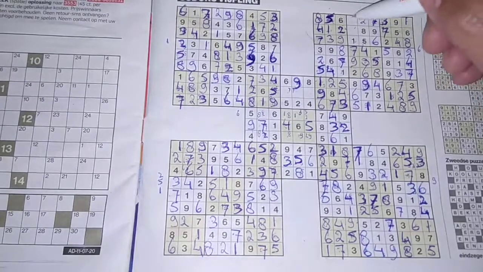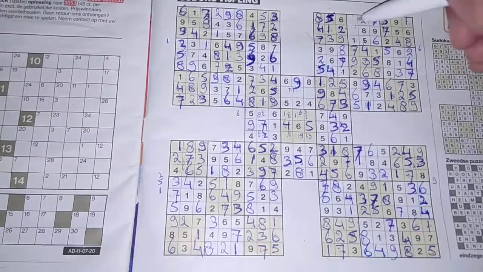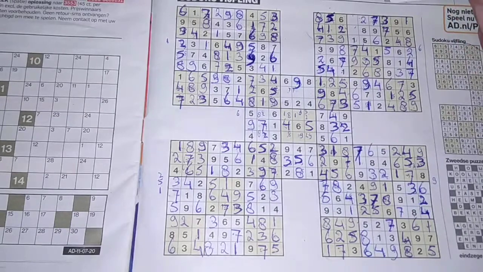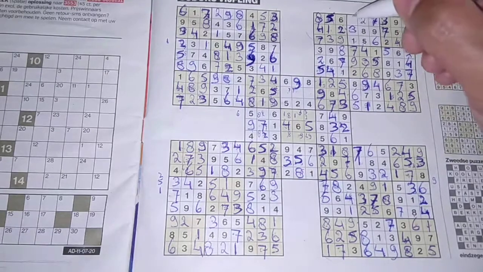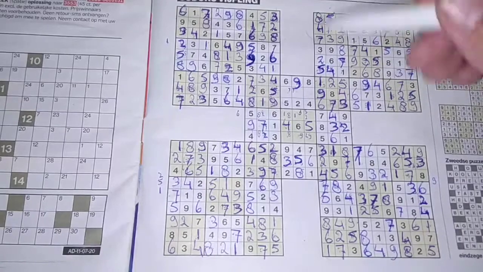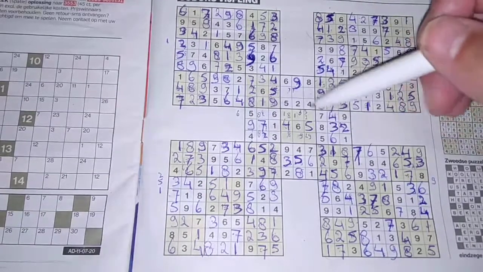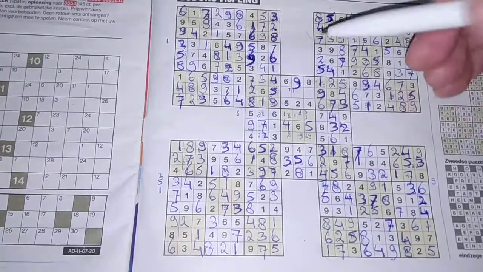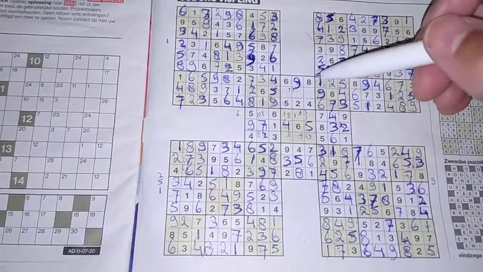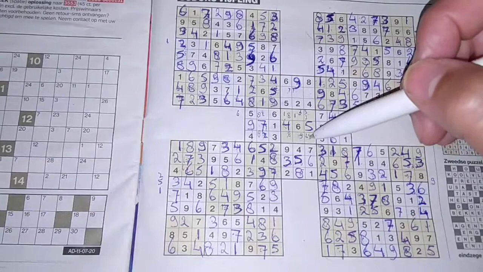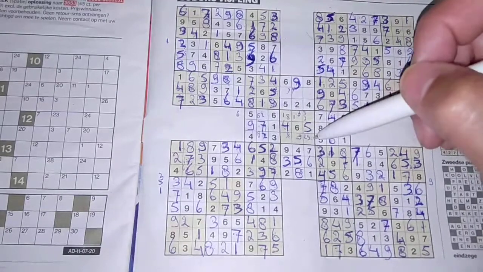And the final two numbers of this big square, the 4 and the 3. We have a 3 here, no 3 there. 3 should be here and a 4 goes there. Finish this big square. Now 9 numbers left. Alright. We have marked these two boxes with a 9.